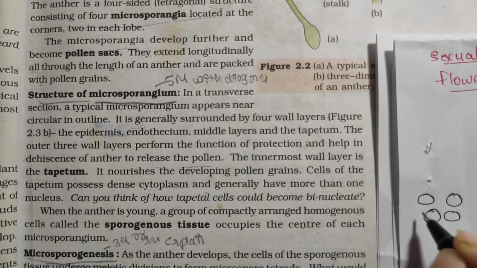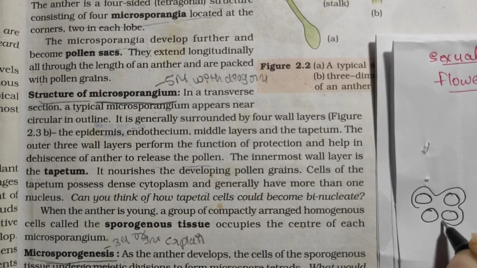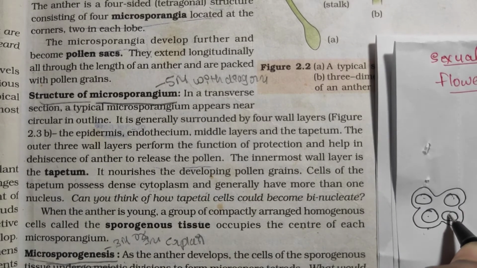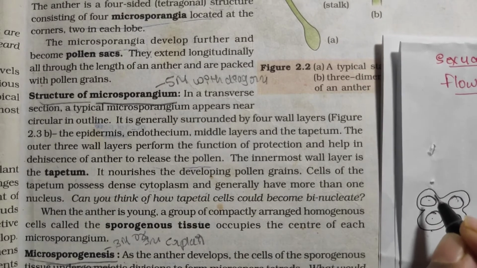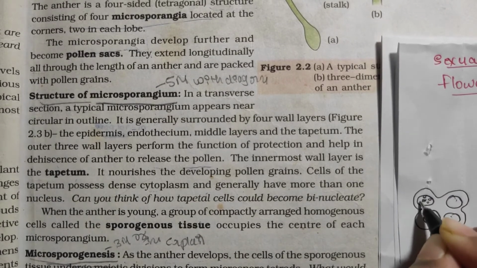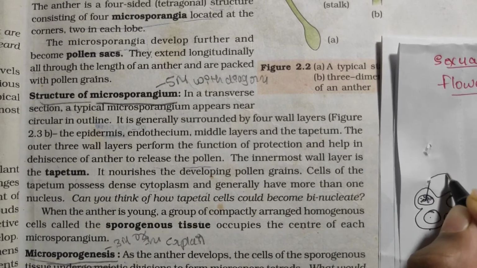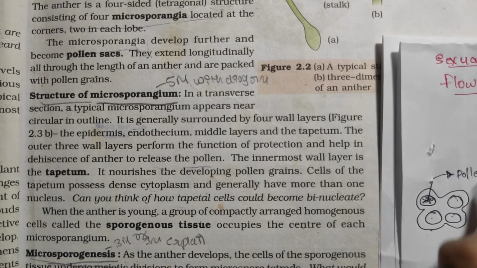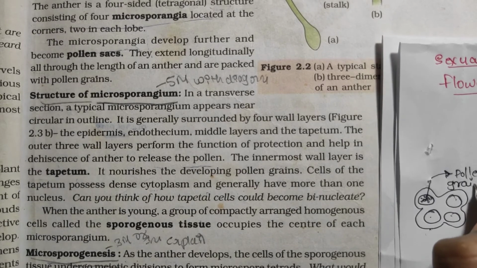In cross section, the anther appears in this fashion when we take this section. So we are going to see one, two, three, four microsporangia. In these microsporangia, microspores are going to develop, and later they mature and become pollen grains. Okay, are you getting it?